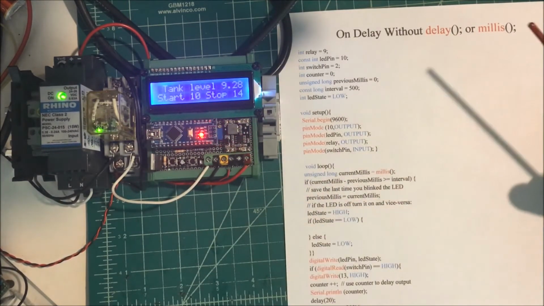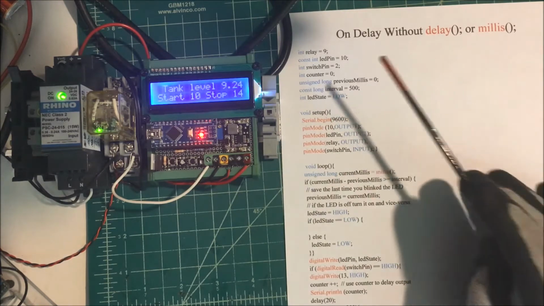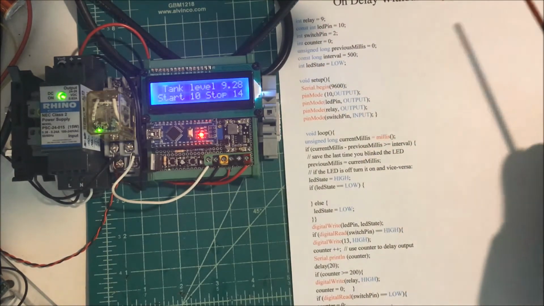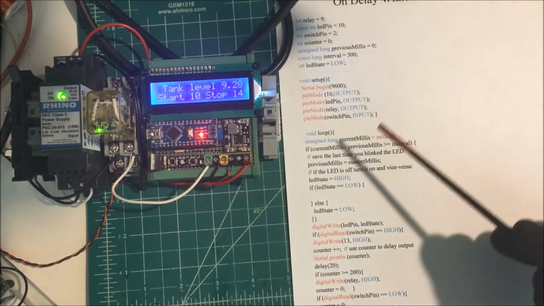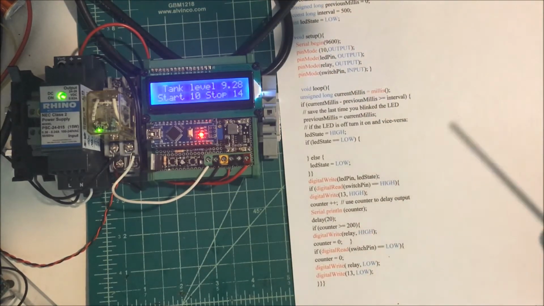Now, I've got to preface this by saying that I'm not a professional programmer. I have been paid to program, but I don't consider myself a pro. So the millis function here wasn't working out for me. It just wouldn't compile right. So I just switched over and I'm just going to use a basic counter here.